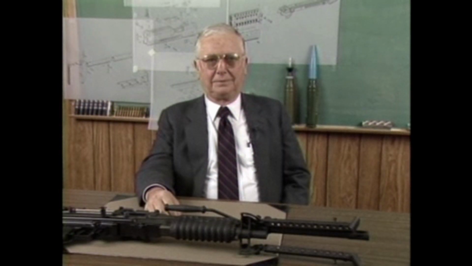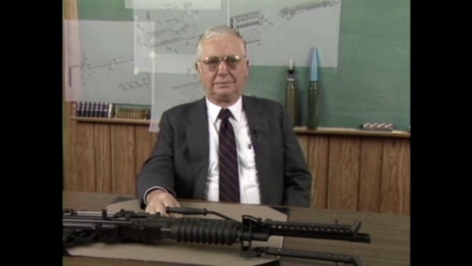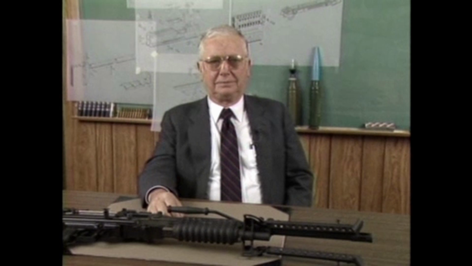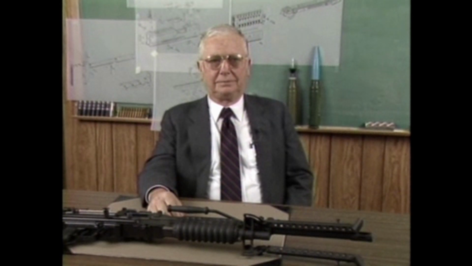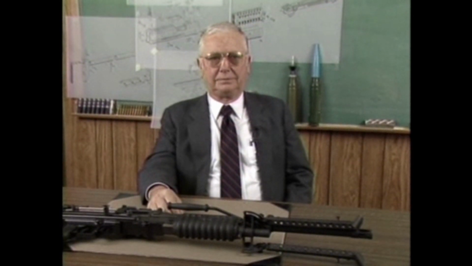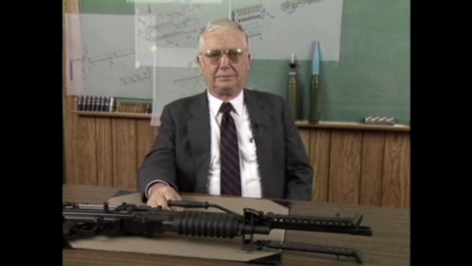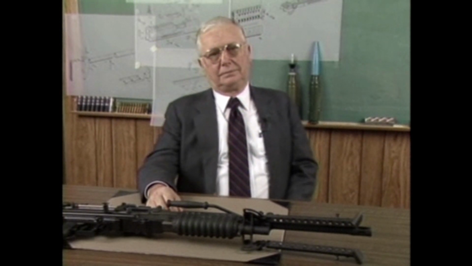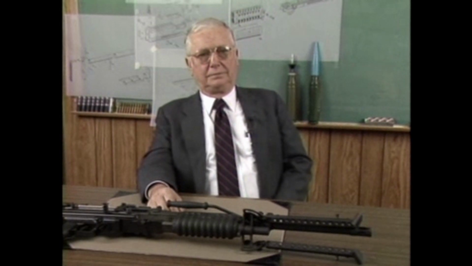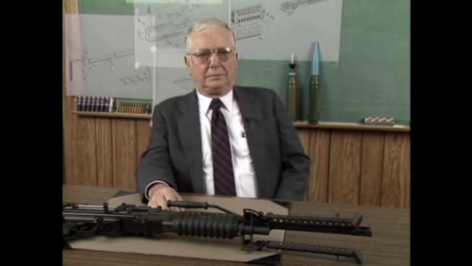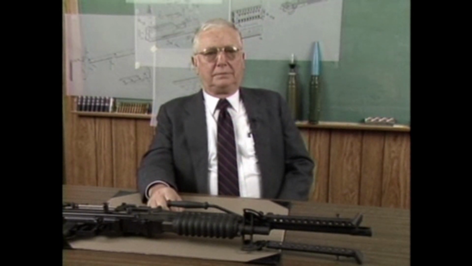Okay, let's start with the rotary locking system. So let me phrase the question something to the effect: when you did both the M16, AR-15, and the Stoner 63 system, you used the forward locking rotary bolt type mechanism. What other weapons have you used that type of locking system in the course of your career?